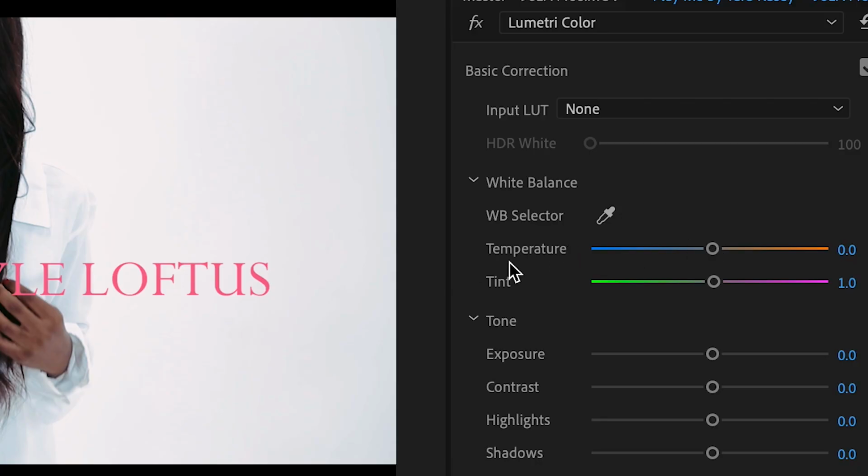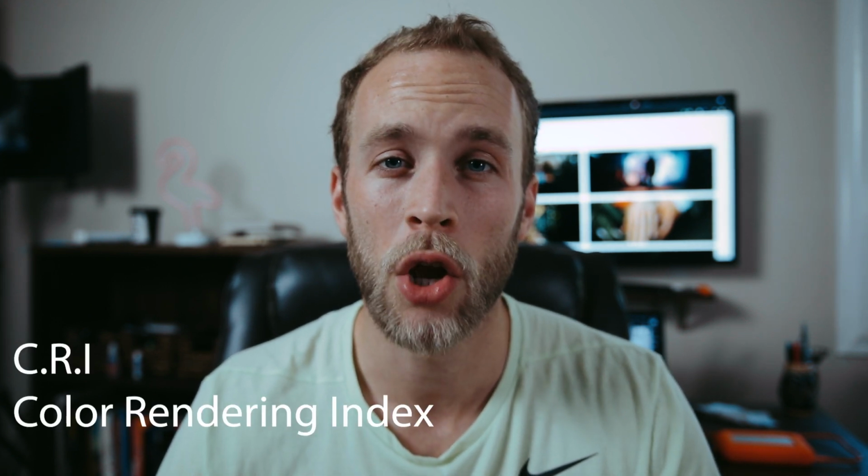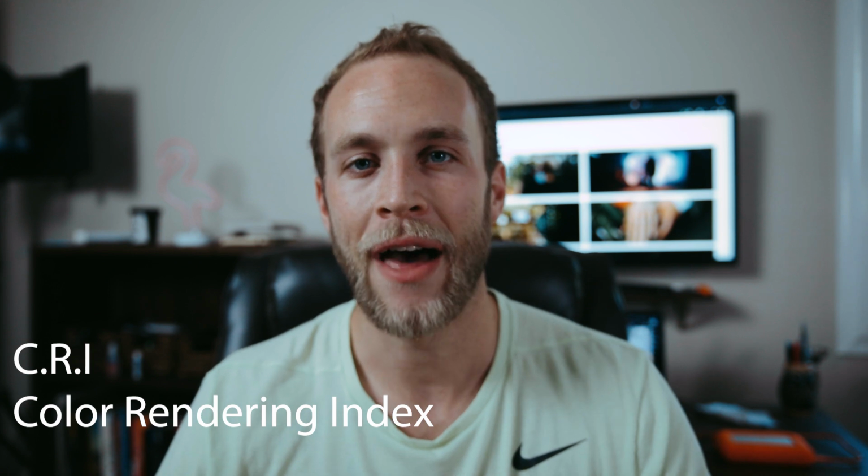Next, let's talk about tint. Now understand, first and foremost, tint runs independently of temperature. They're separate, so understand that first. Tint runs from green to magenta, and this is where CRI comes into play. CRI is very important. CRI stands for Color Rendering Index. Now, the higher the CRI, the better the light.